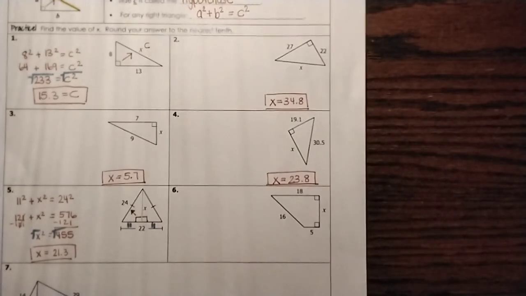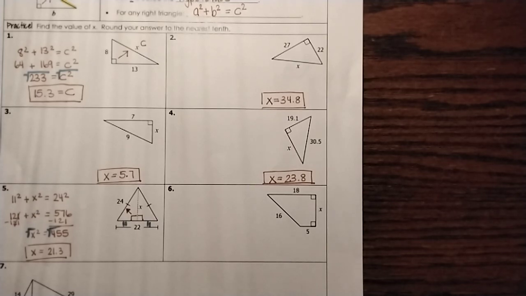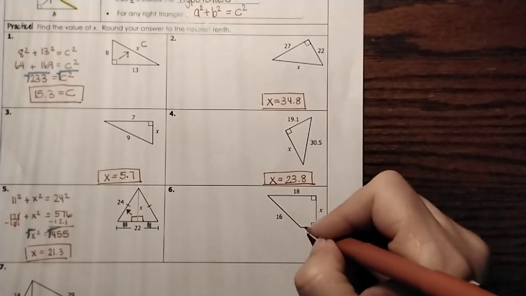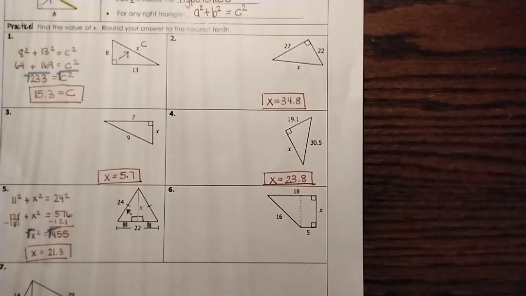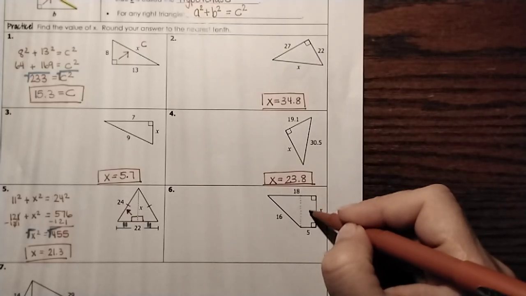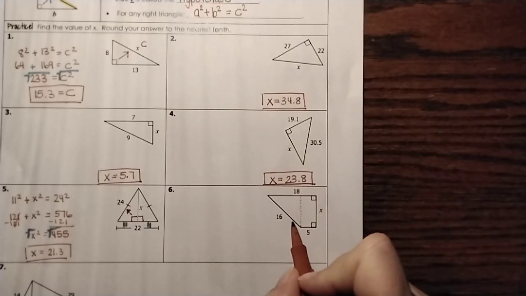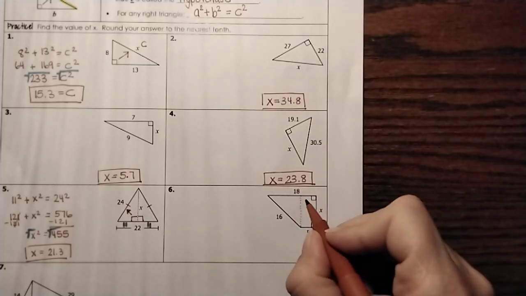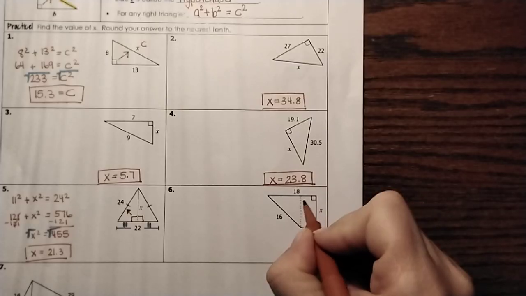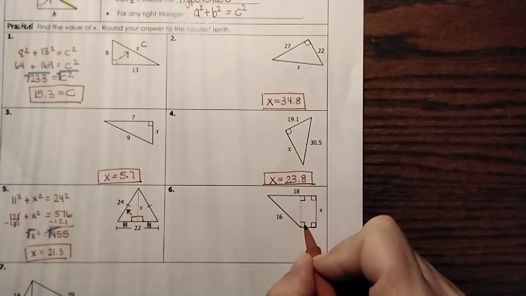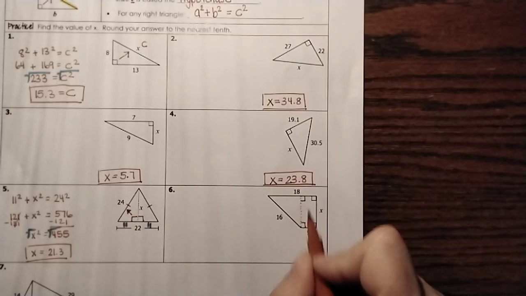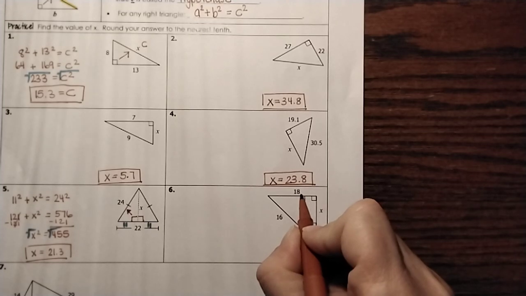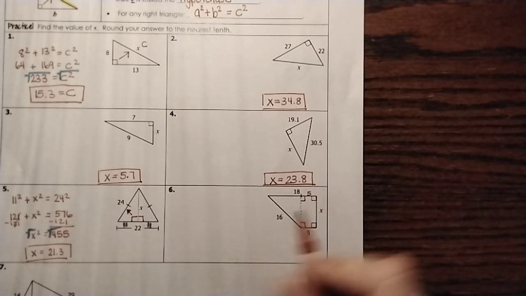Number 6, I give you a little bit of a hint here. You have to understand that you have to break this thing up into shapes. One is a rectangle, one is a triangle, and by definition the rectangle has 4 right angles and the opposite sides are congruent, which makes this small piece here 5.